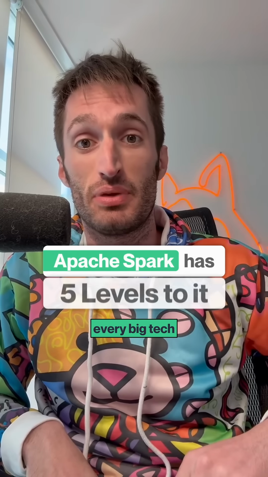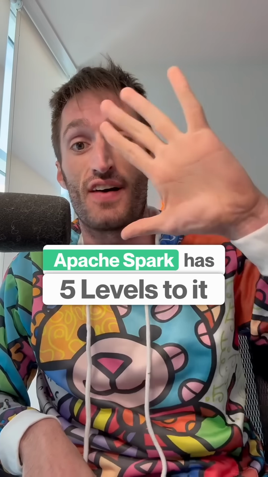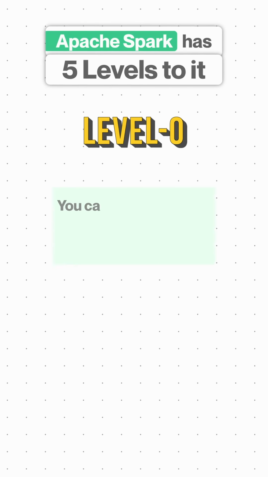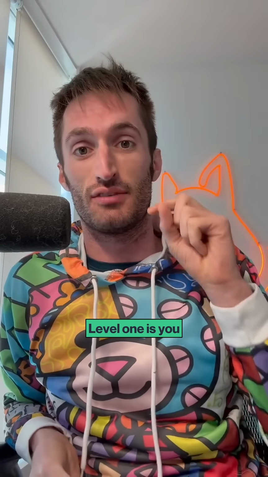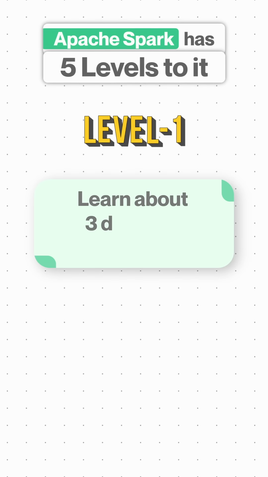Data engineers at every big tech company use Apache Spark, and it has 5 levels to it. Level 0 is, can you install Apache Spark with Spark Shell or PySpark? Because if you can't install it, you can't get started. Level 1 is you have to learn about the 3 different APIs.